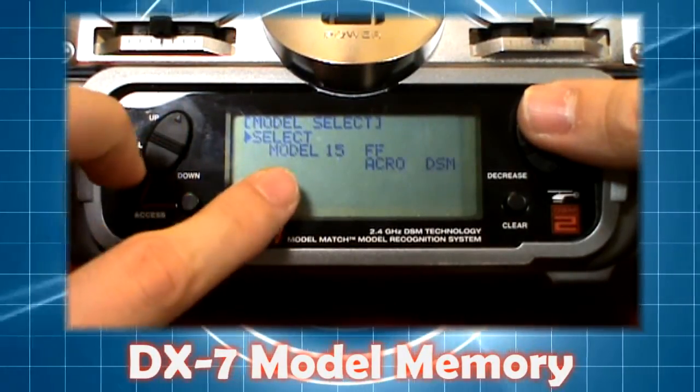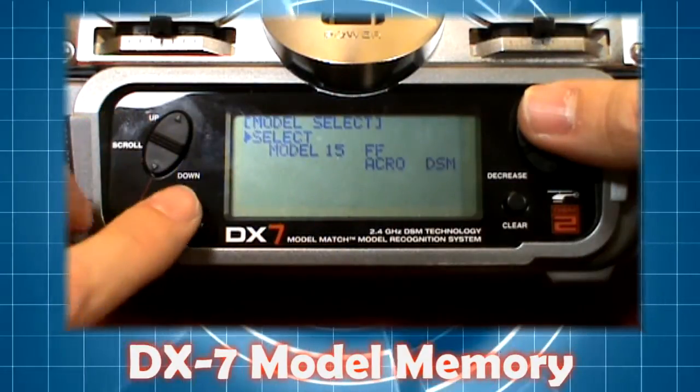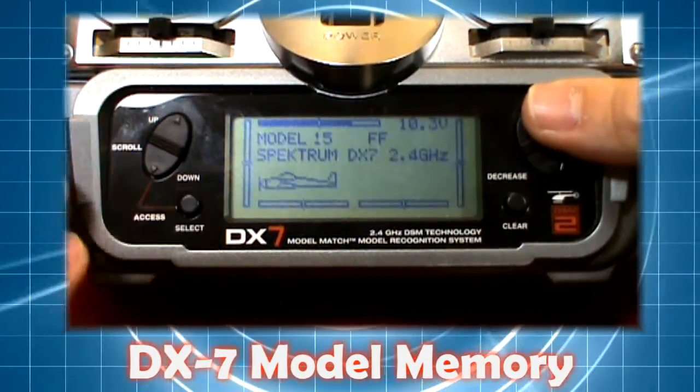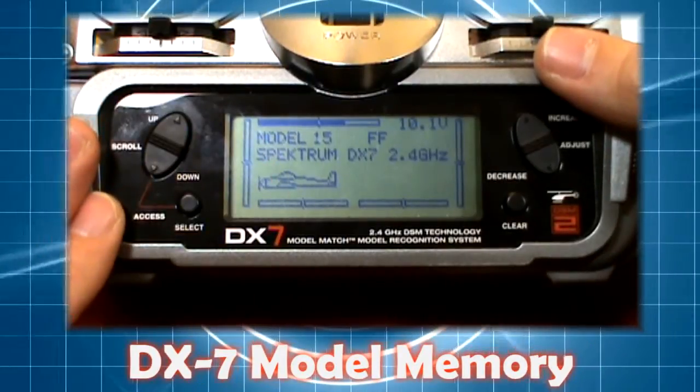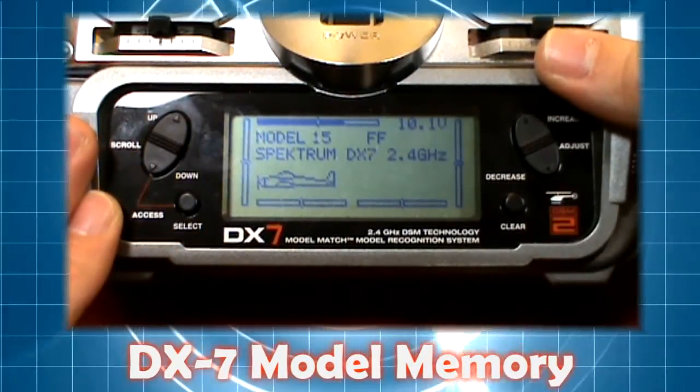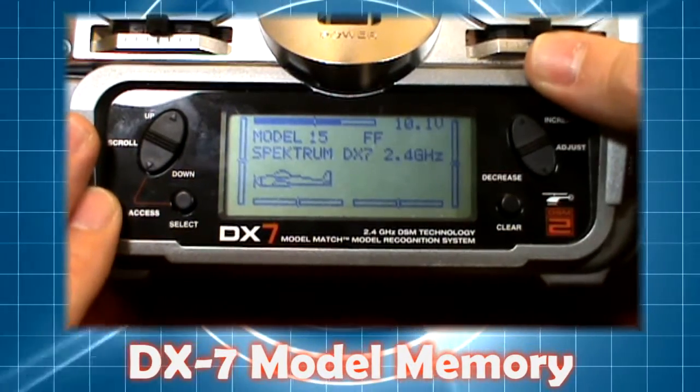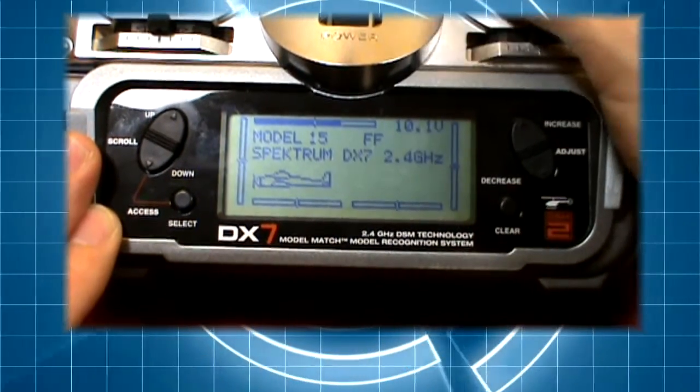Make sure that I'm on model 15. It's now acro and FF. By hitting select and down again, I am now actually in the transmitter mode. I've got model 15 and FF. Just like the DX6, when we bind this, we want to make sure that we bind to the right model number. So I will shut it off while it's in model 15.